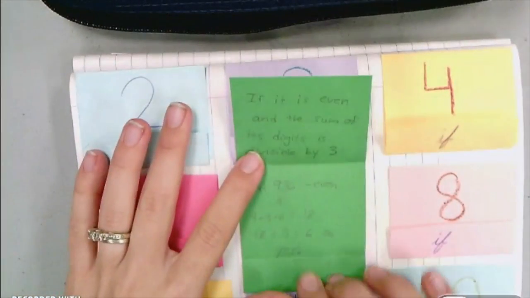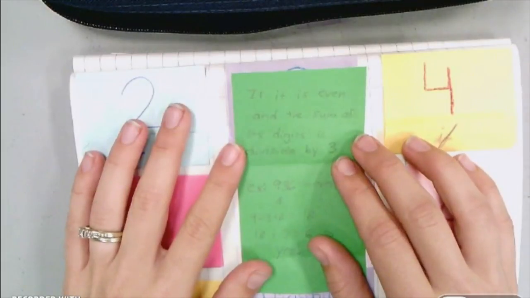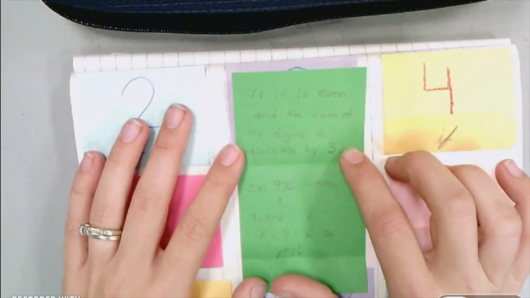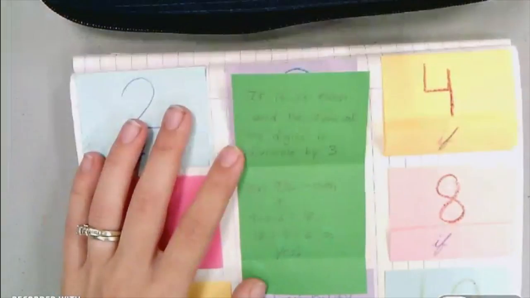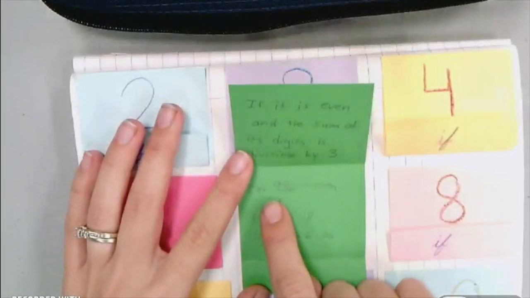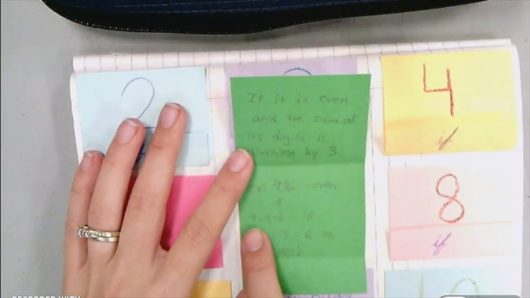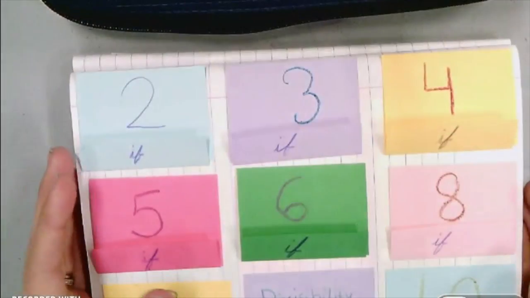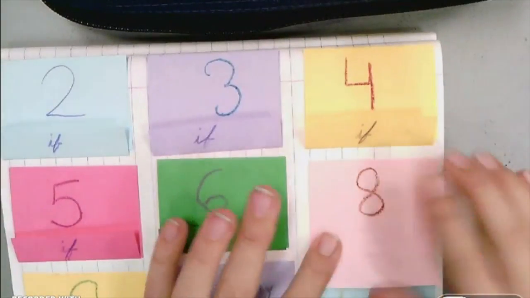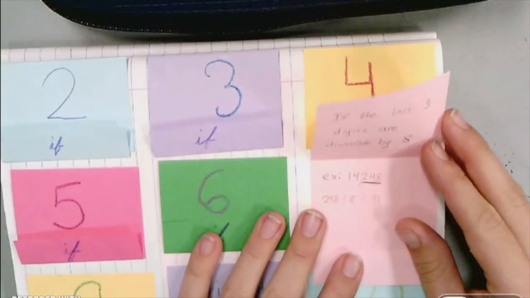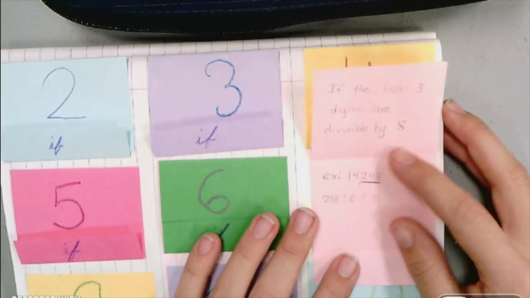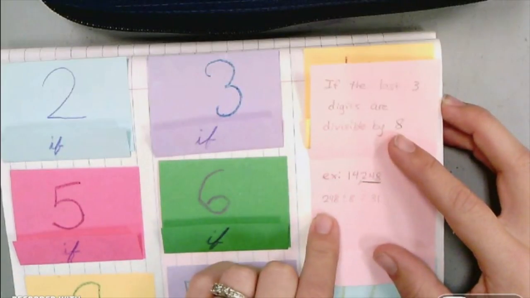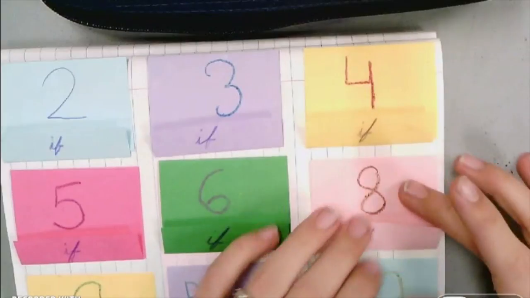6, if it is even and the sum of the digits is divisible by 3. So basically same as if it's divisible by 3, but if it's also even, then you know that it's divisible by 6. Example, 936 is even, and 9 plus 3 plus 6 is 18, and 18 divided by 3 is 6. For 8, a number is divisible by 8 if the last three digits are divisible by 8. So 14,248. 248 divided by 8 is 31, so it's divisible by 8.